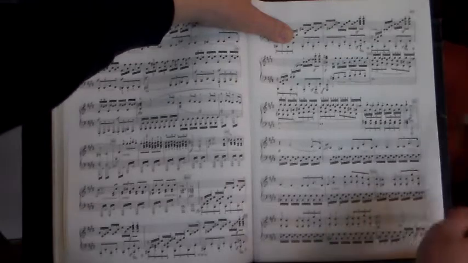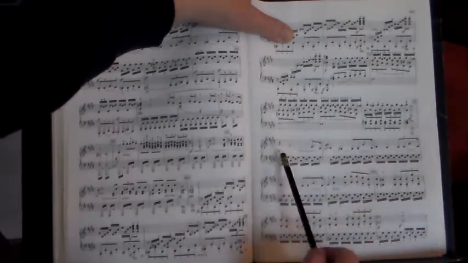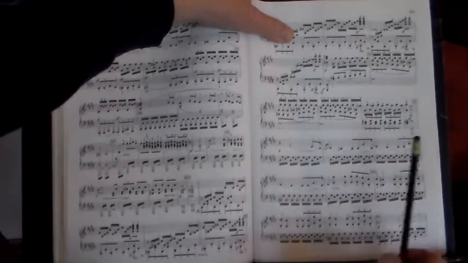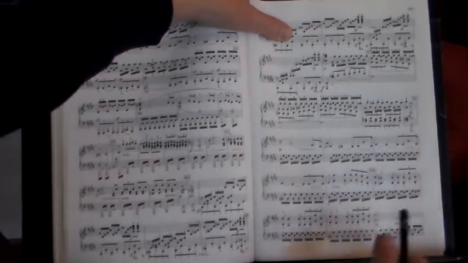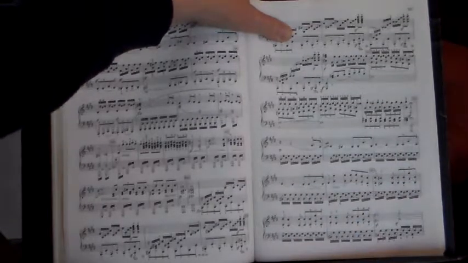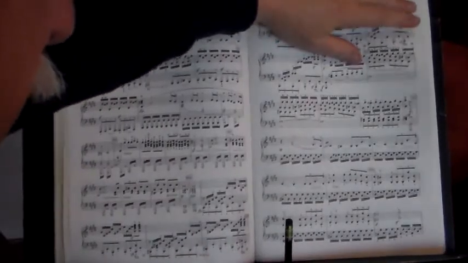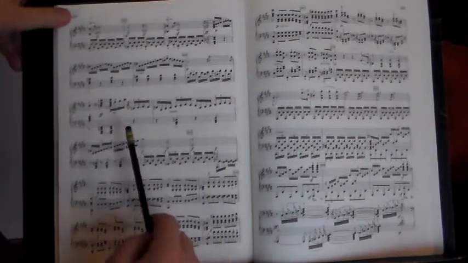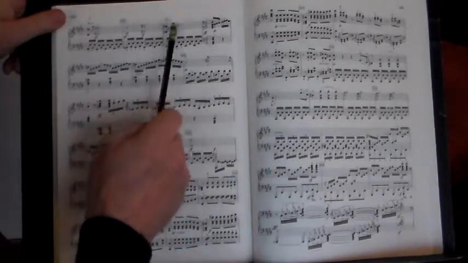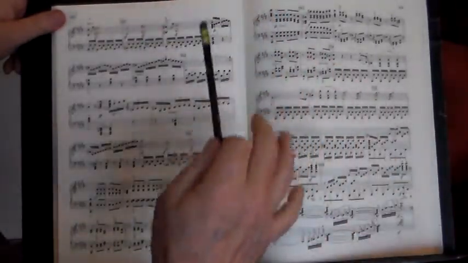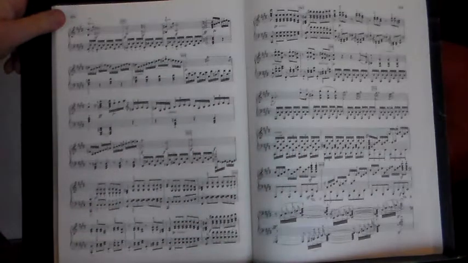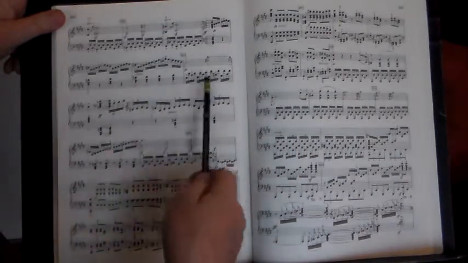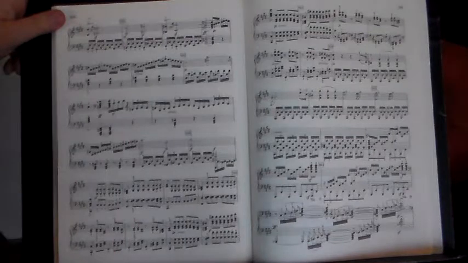So no retransition. That's a little unusual. So it's B theme. Next phrase. Cadences on C sharp minor, then Neapolitan. 5/7, Neapolitan.